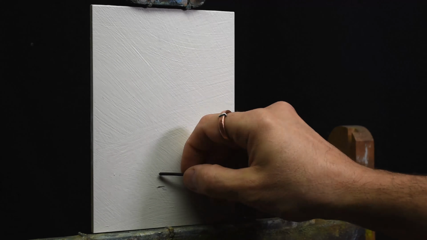Here we are. Nice. Put that shape in. There's actually a shape up here below the rim. And even though that's a nice thin shape, I'm going to use this number 2 flat just to put it in so I can keep it loose.